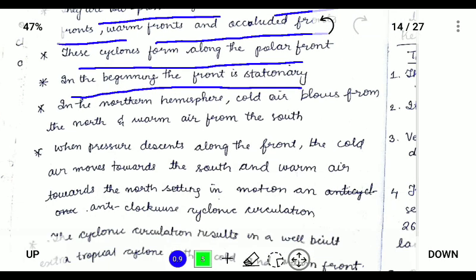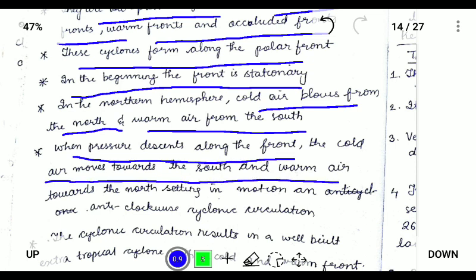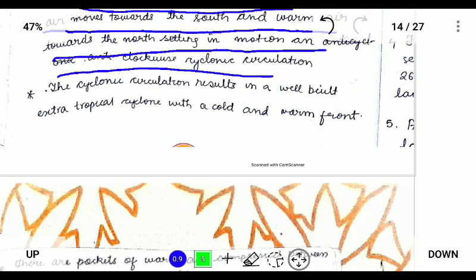In the northern hemisphere, cold wind blows from the north and warm air from the south. When the pressure descends along the front, the cold air moves towards the south and warm air flows towards the north, setting in motion an anticlockwise cyclonic circulation. The cyclonic circulation results in a well-built extratropical cyclone with a cold and warm front.